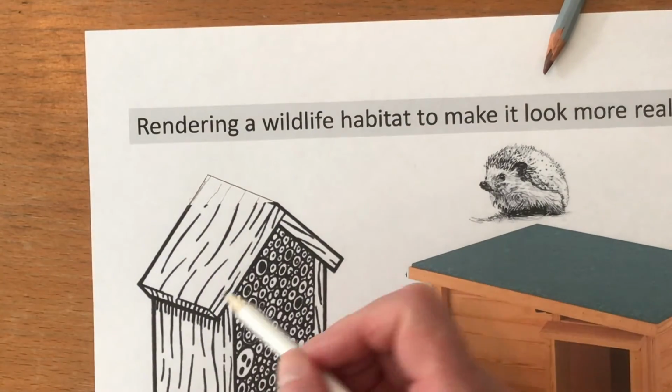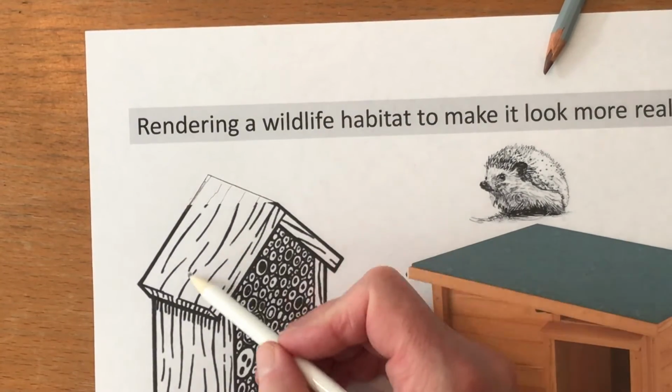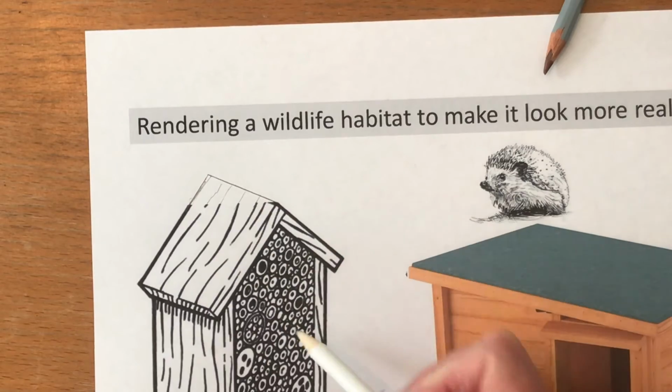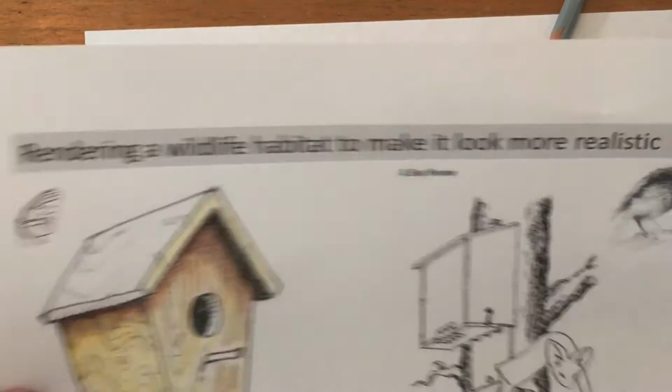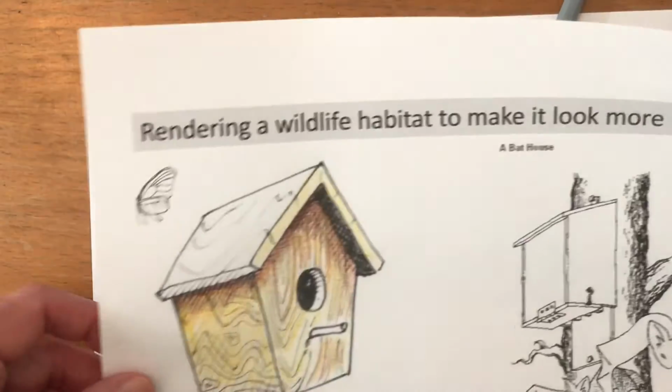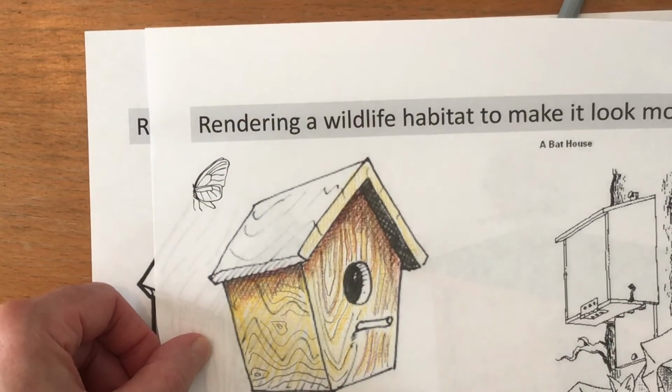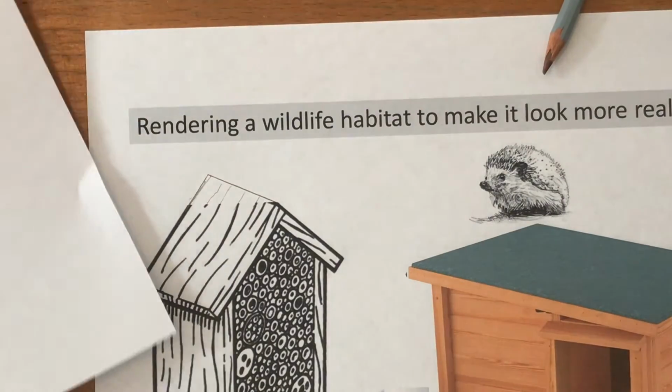Okay, but once again, the person that did this piece of clip art, they've kind of rushed the wood grain effect, so I would do what I did on the bird box and try and make that look a little bit less like a childish piece of clip art and make it look more realistic.